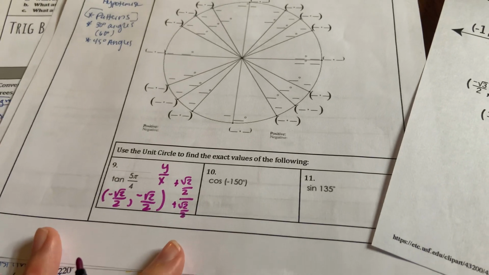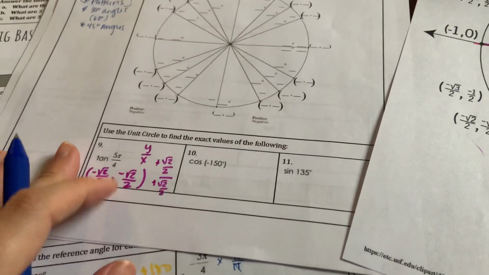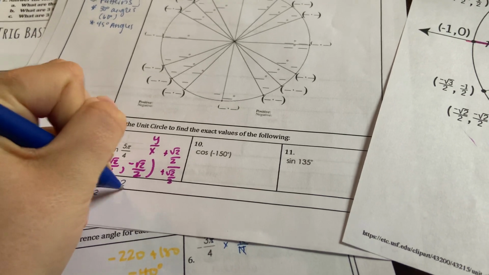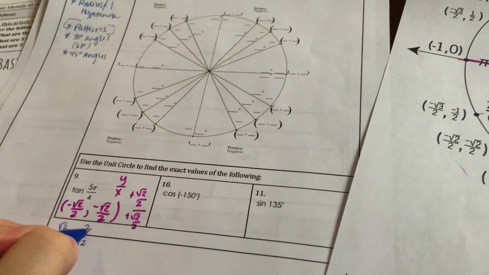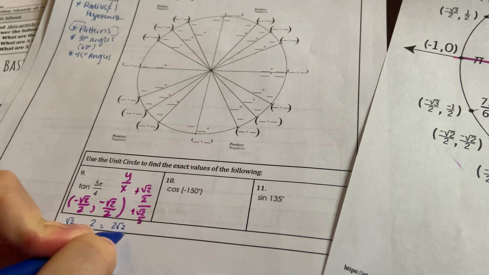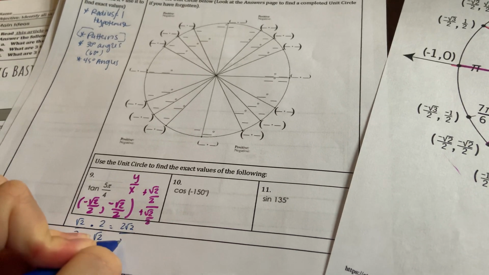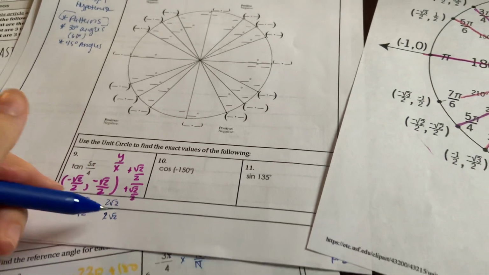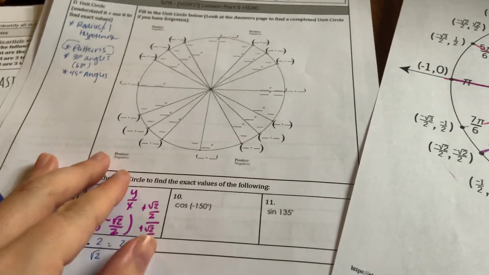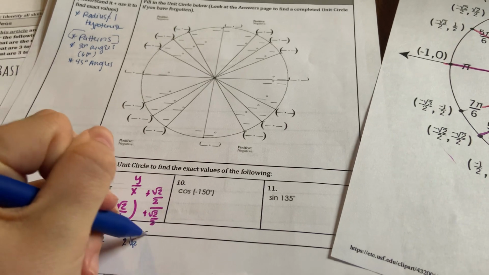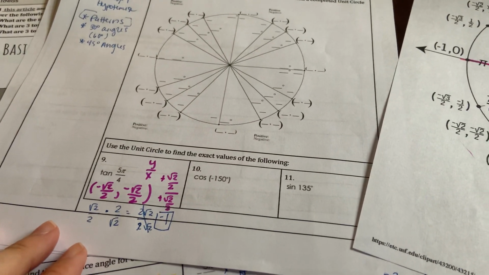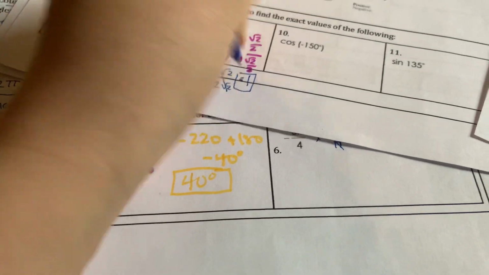What happens when I have two fractions? What's my rule? Keep, change, flip. So it's root 2 over 2 times 2 over root 2, and I get 2 root 2 over 2 root 2. Well, I could rationalize this, but if they're the same thing on top of each other, what's going to happen? I'm just going to end up with 1. So the tangent of 5 pi over 4 is going to be 1.